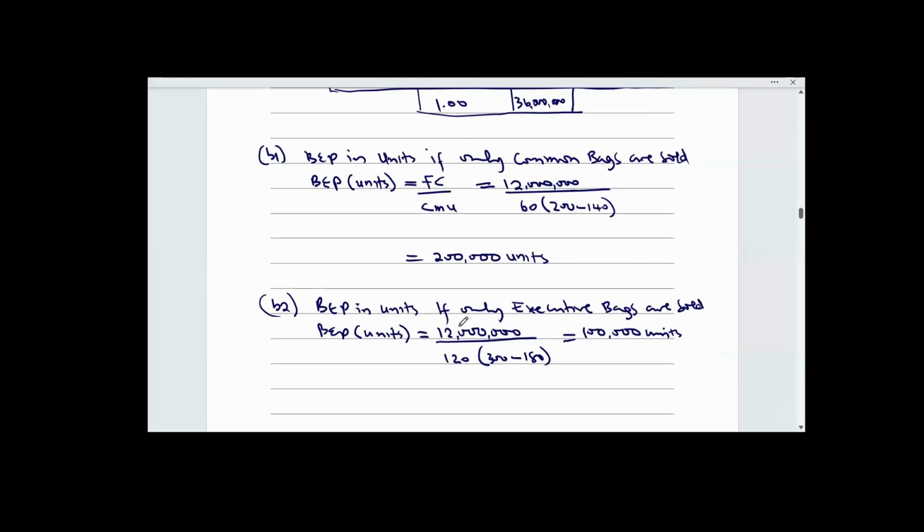Then the last part of the question, number C. I think this question was tested, was it 2015 or 2016? I can't remember clearly. The C part, you have to calculate the budgeted operating profits and break-even points if 200,000 units are sold, but only 20,000 are executive bags. Okay, 6 marks, 6 bonus marks.